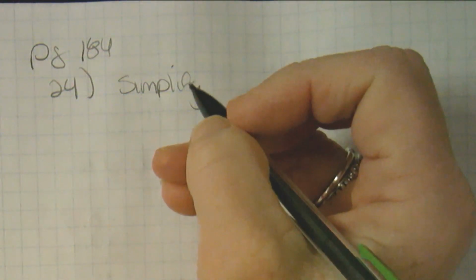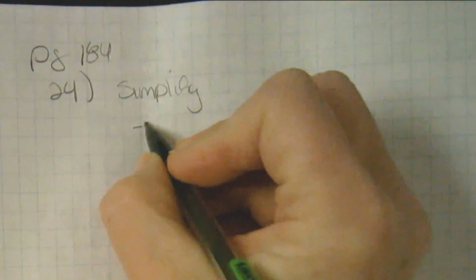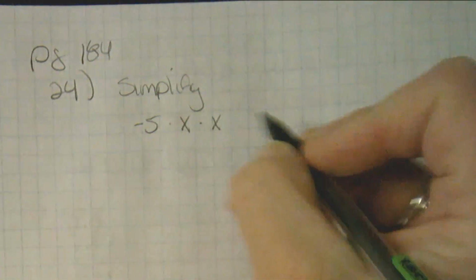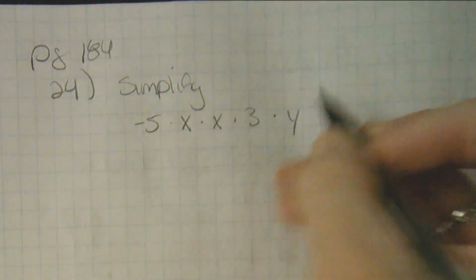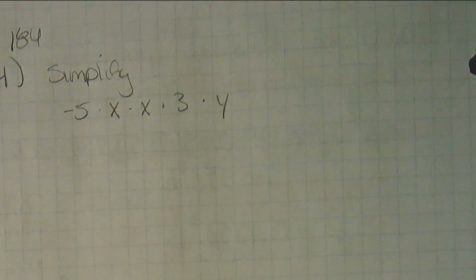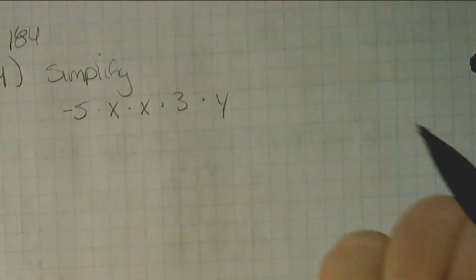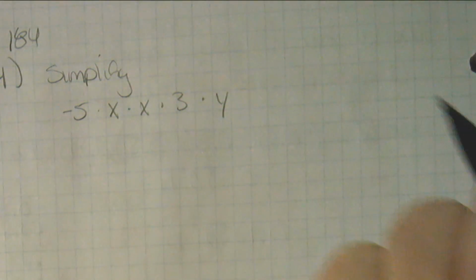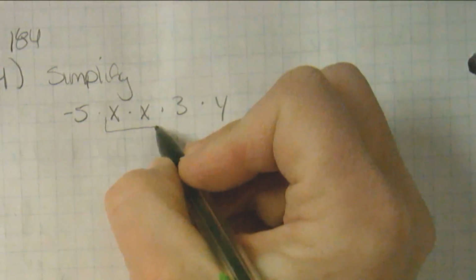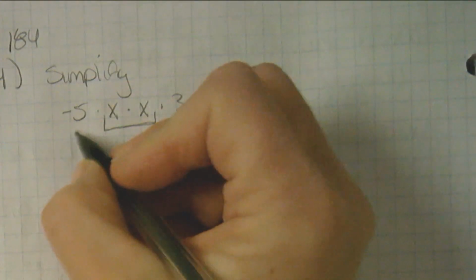All right, and they give us -5 times x times 3 times y. What things, this is all multiplication, what things can we multiply together? What do we have that we would consider like terms or like numbers of variables? What can we multiply together? Frankie? So be specific. So our x's, right? We can multiply these together, right? What else? Yeah, I can multiply those two numbers together.